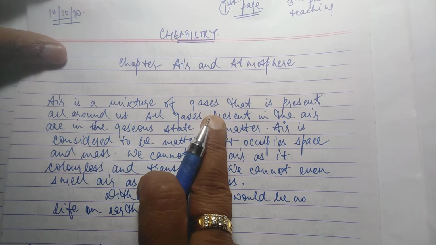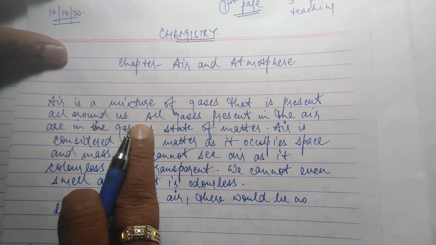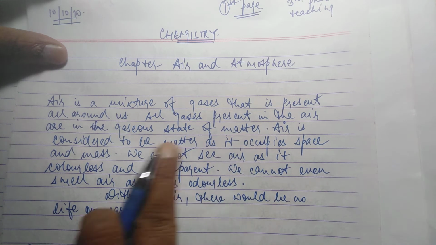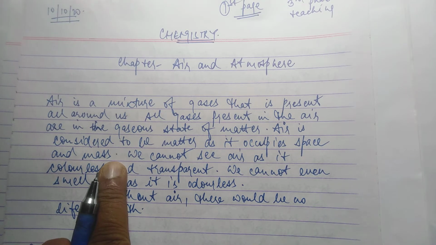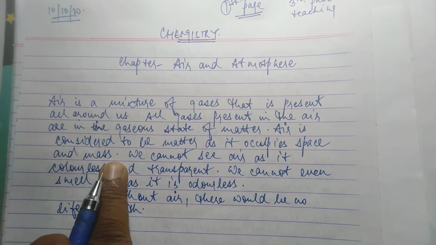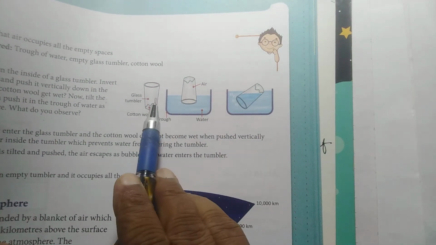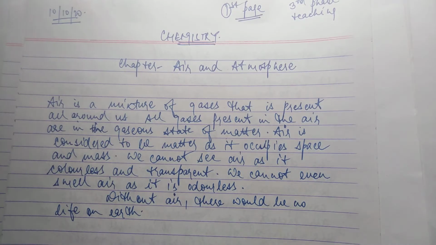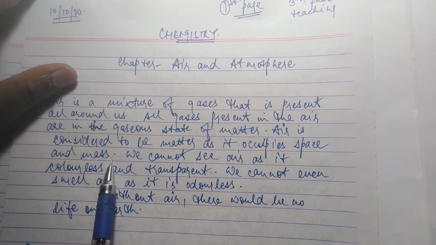Air is a mixture of gases. We all know air is a mixture of many gases that is present all around us. All gases present in the air are in the gaseous state of matter. Air is considered to be matter as it occupies space and has mass. We have already studied about the gas occupying space. You can see here in this diagram, a glass containing air inside. Okay, so air is considered to be matter as it occupies space and has mass.